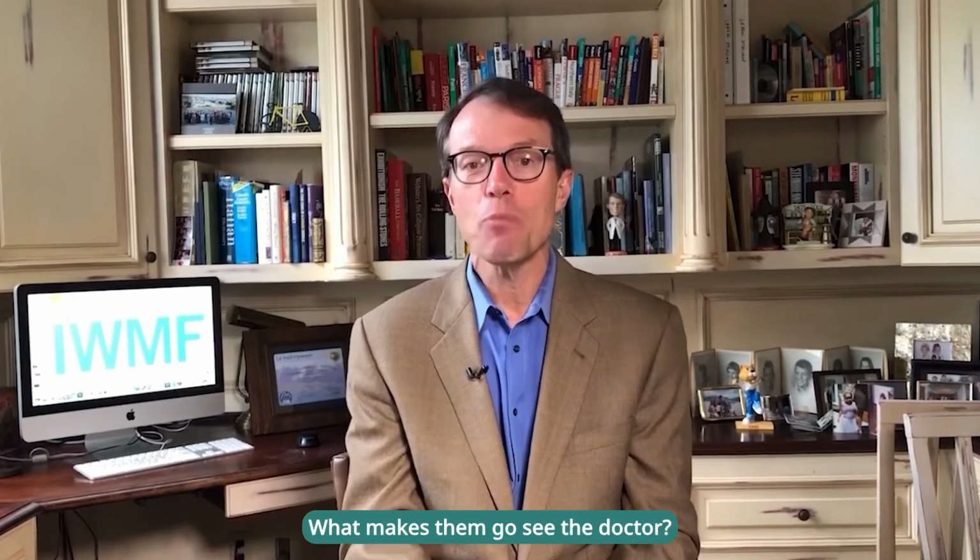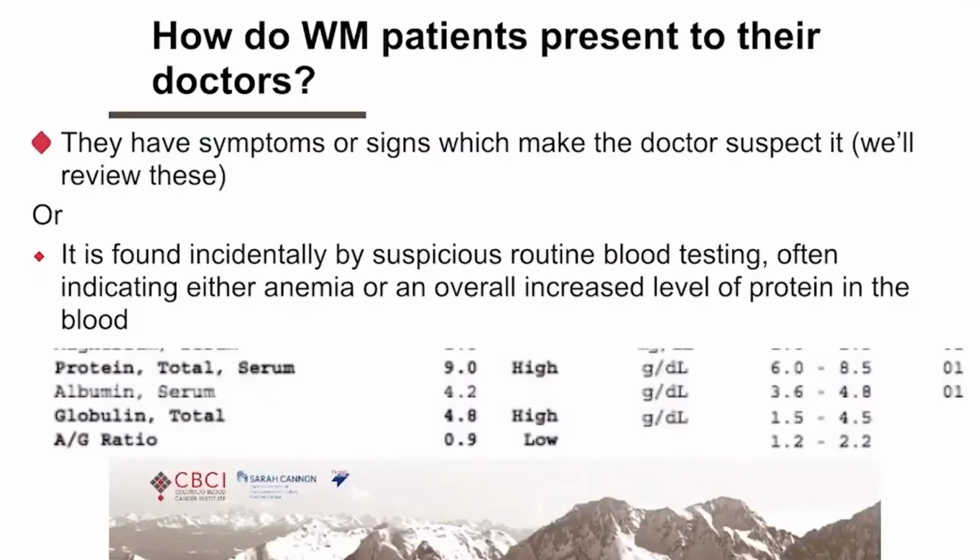Let's talk about how WM patients show up in the doctor's office. What makes them go see the doctor? And sometimes they have signs or symptoms that make the doctor suspect it. But very commonly these days, patients with WM are discovered through routine blood testing. And what happens is they get their blood drawn for some other reason, and their doctor finds that they're mildly anemic or that the total protein level in the blood is too high.